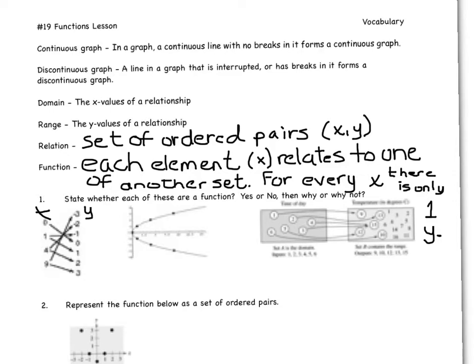For every x, there is only one y. So this would not be a function because 1 is also working with a negative and a positive 1. So that makes it not a function.